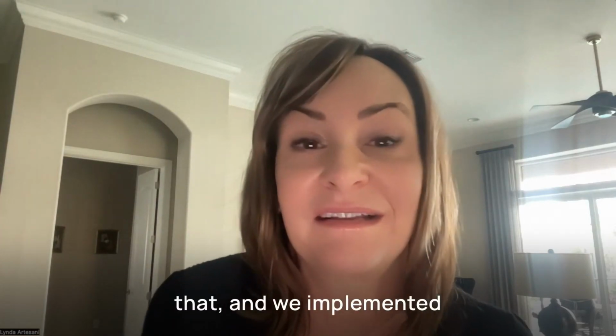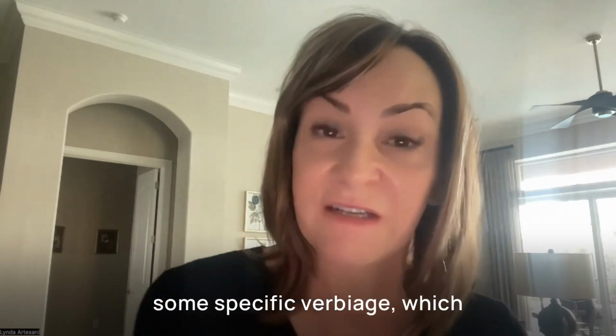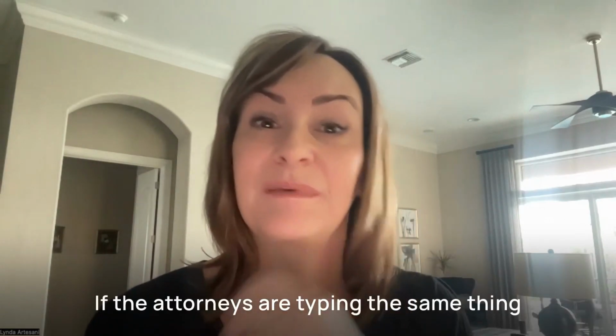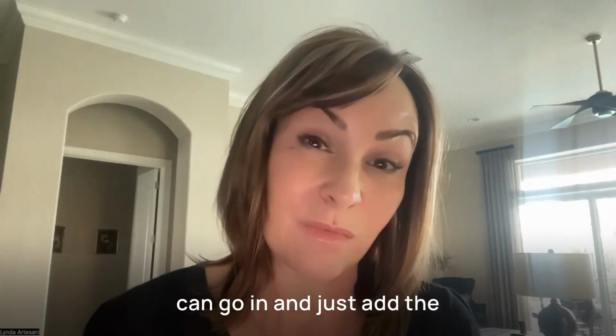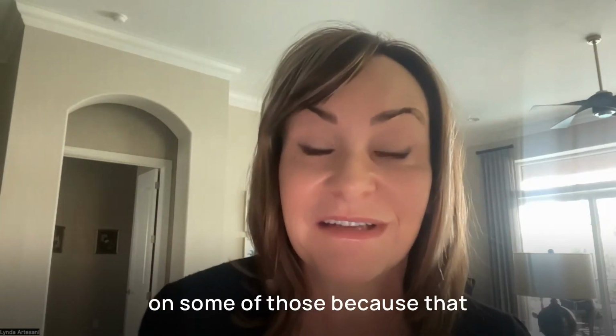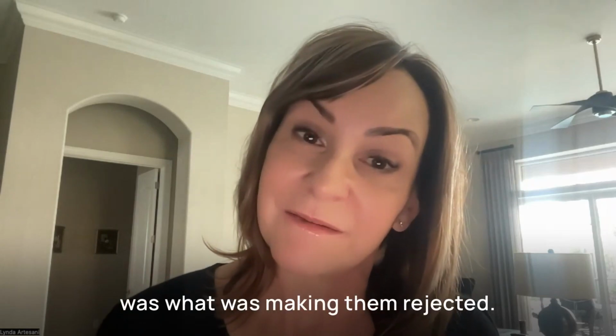And we implemented some specific verbiage, which a lot of these programs have, where you can start to have almost like a code to language. You can kind of uniformly do it. If the attorneys are typing the same thing all the time, meeting with so-and-so in regard to X, you can have that all kind of preset, and then the attorney can go in and just add the words, so it saves them time too, but also helps in your LEDES billing format. You want to stay away from semicolons on some of those because that was what was making them rejected.